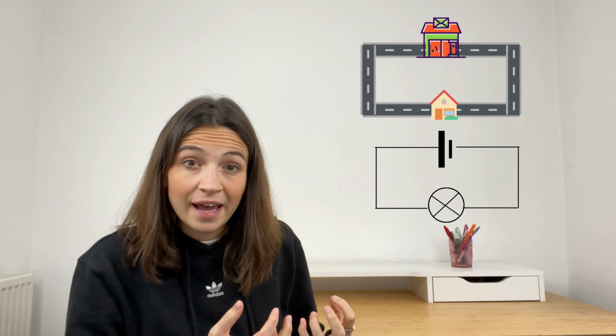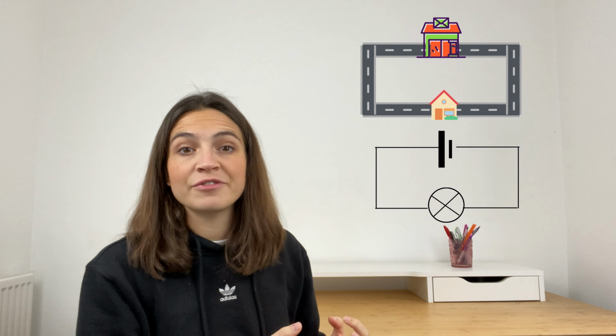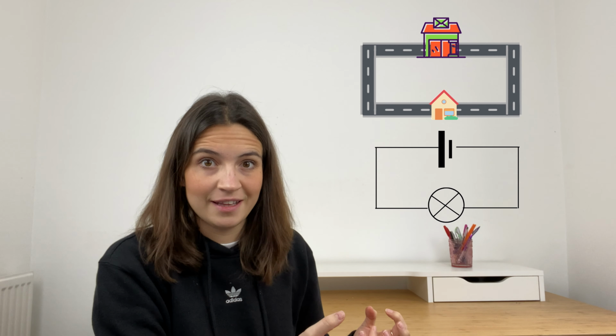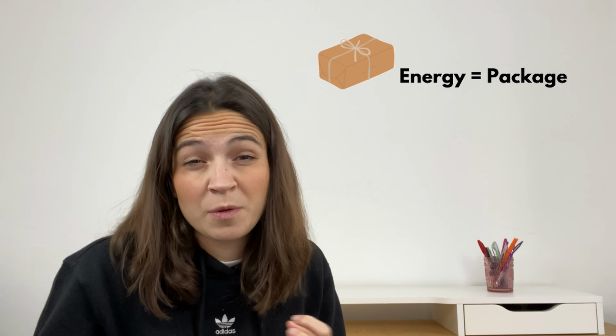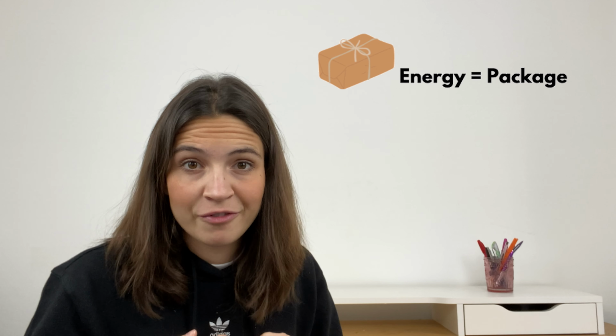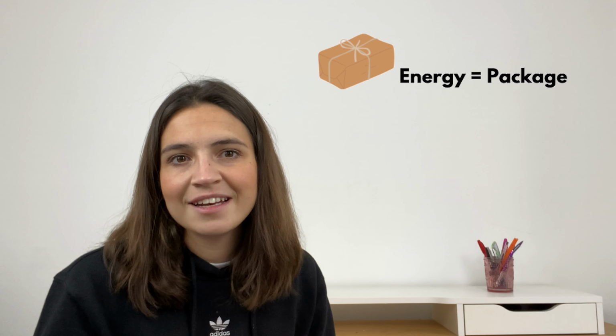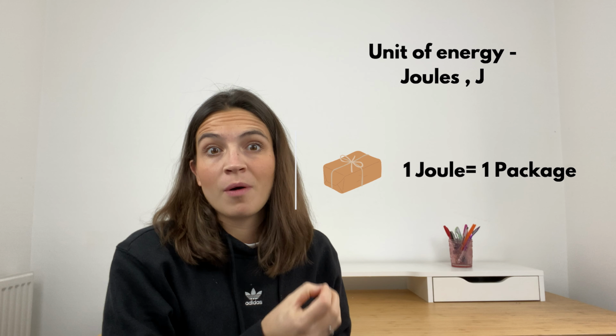But in our circuit, our coulombs take the energy from the cell and they deliver it to various components in the circuit. So the post or the packages that my postmen have are going to represent the energy in the circuit. Energy is measured in joules. So 1 joule is going to be 1 package.